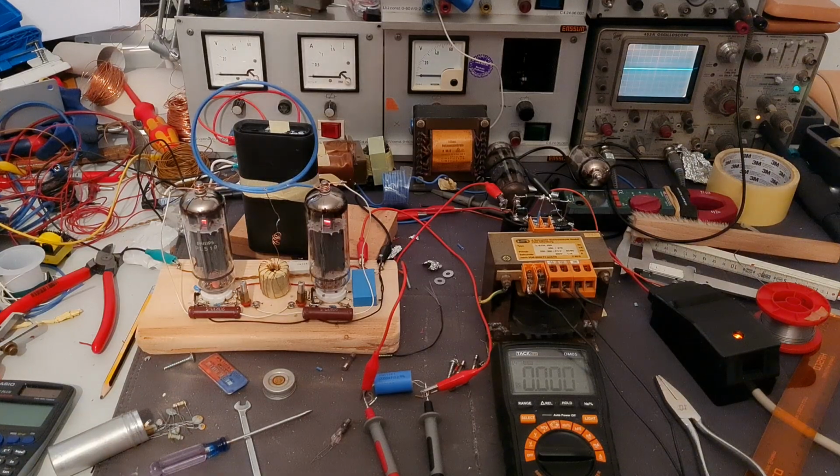They're still attached. And with just one tube, it wouldn't oscillate. So that's the weird thing. I don't know what's going on. So this video is a request for help.